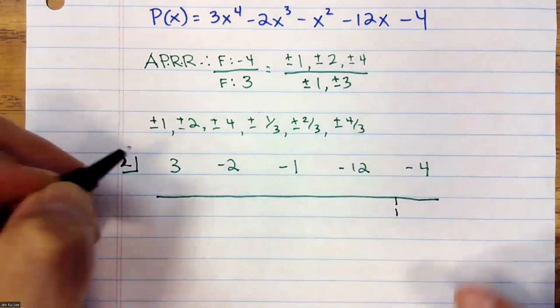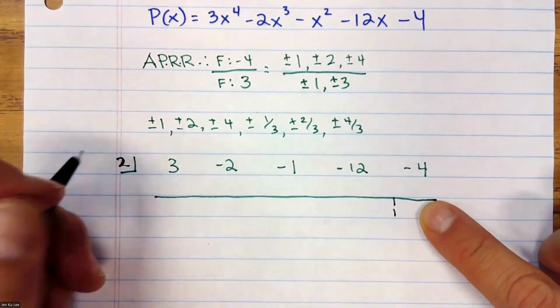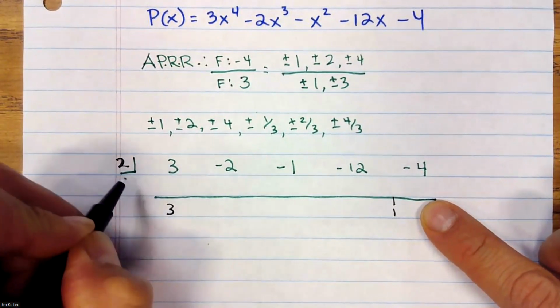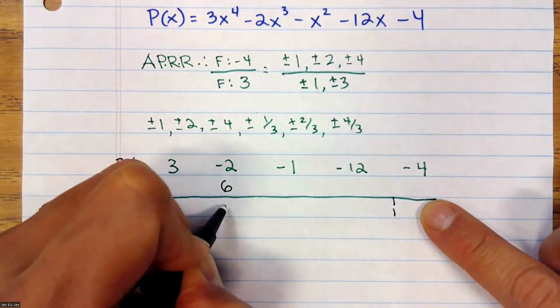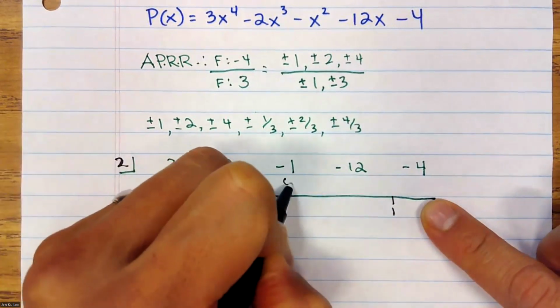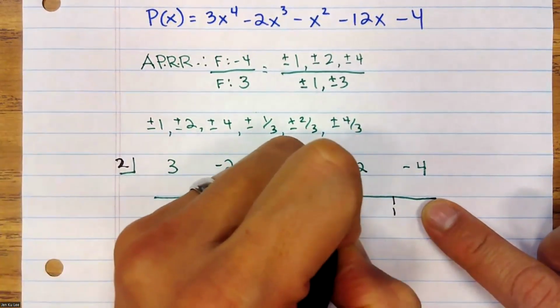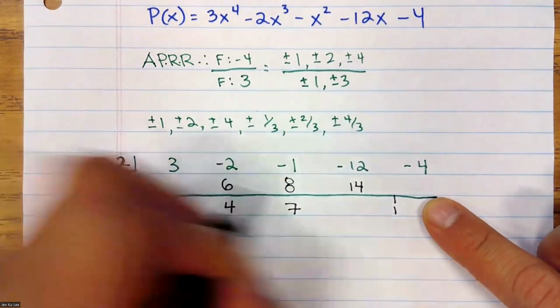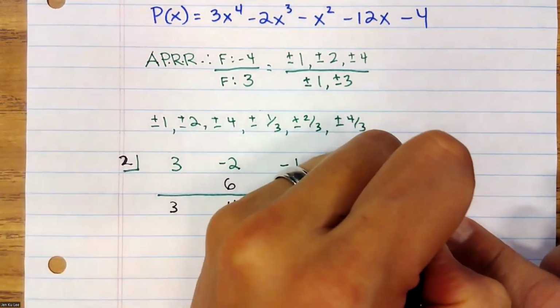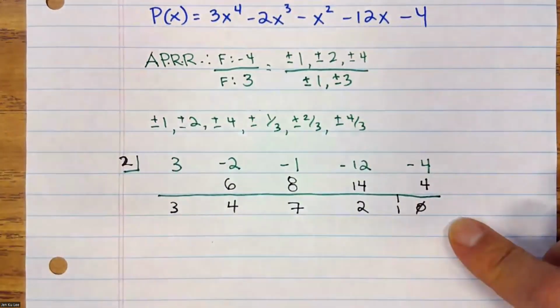So then I know that the back number is going to be my denominator. So I'm going to drop down the 3. 2 times 3 is 6. That's 4. That's going to be 8. That's 7. That's 14. That's 2. That's 4. And that's a 0.